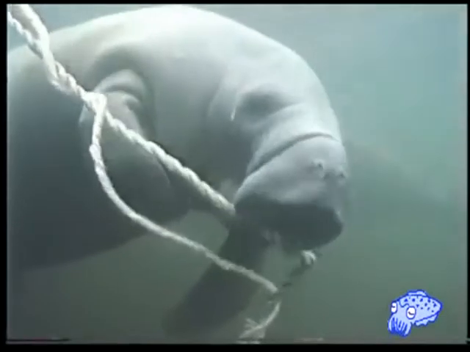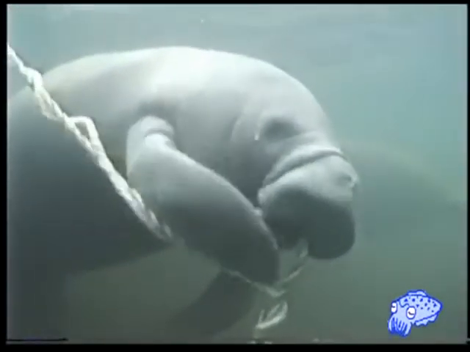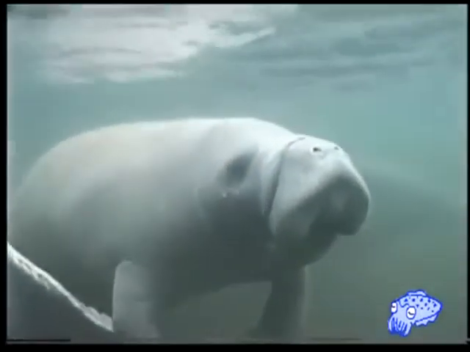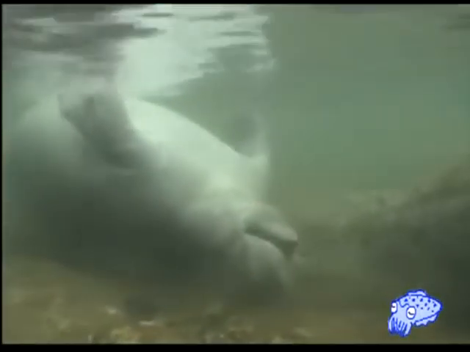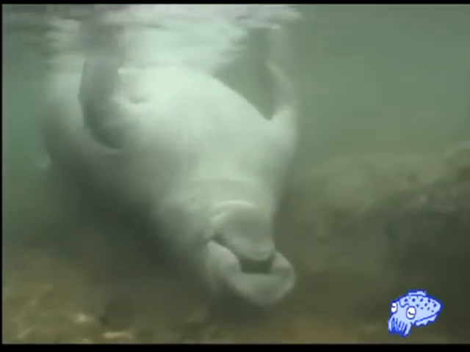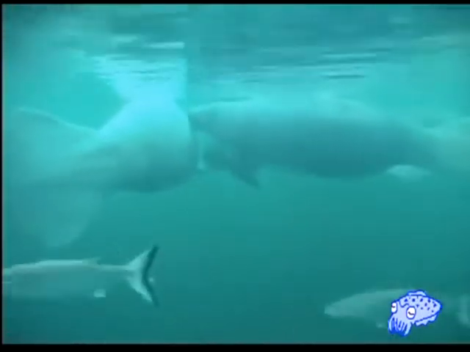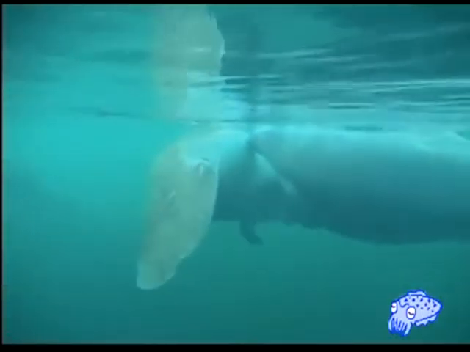Therefore, the two variables I am studying in this project are the number of powerboat registrations and the number of dead manatees. The independent variable in this study is the number of powerboat registrations, and the dependent variable is the number of dead manatees.